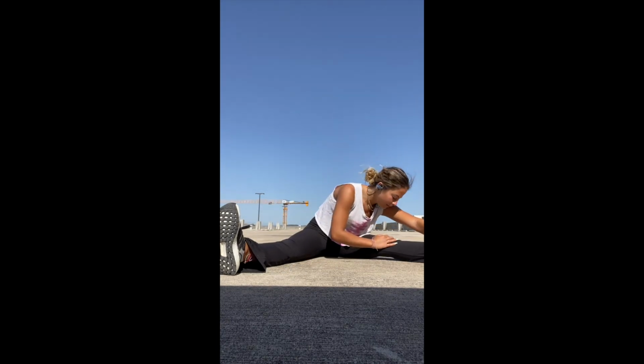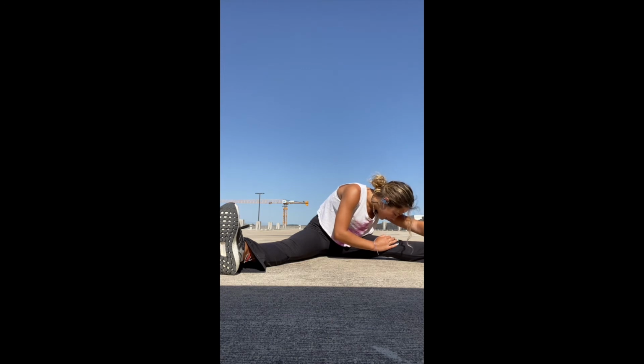Nice job, guys. Now your left leg. 1, 2, 3, up to 20.